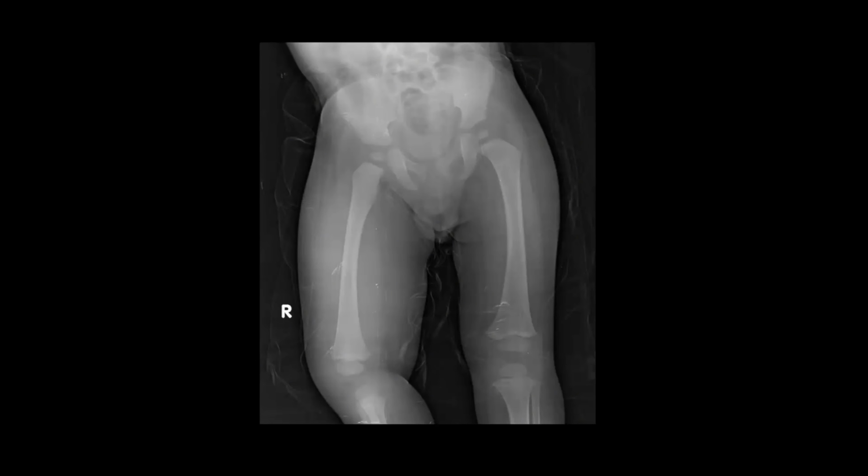The iliac bones appear normal. The femurs appear normal. In my normal practice, I would like to zoom a bit, and would also like to review the frog-leg lateral view to look for any other pathology.